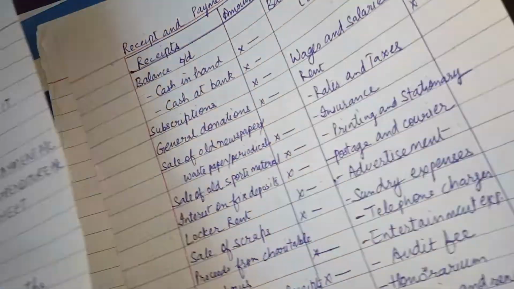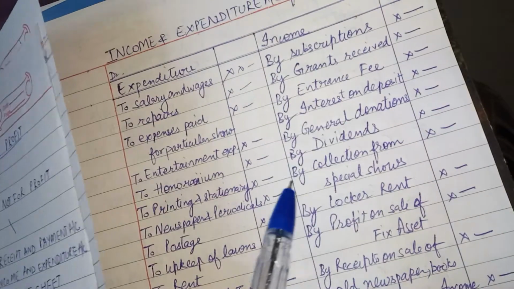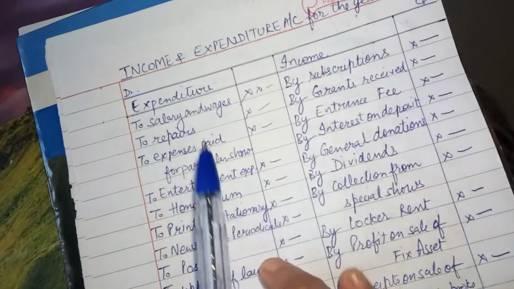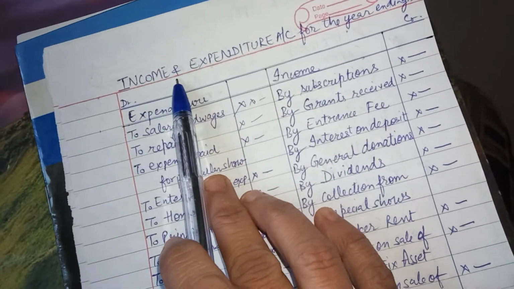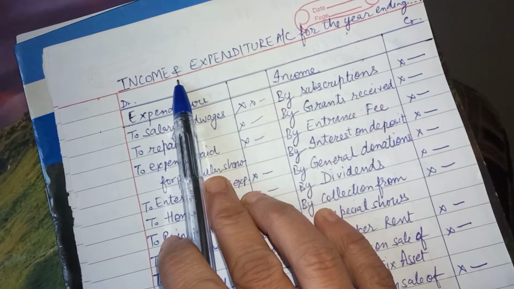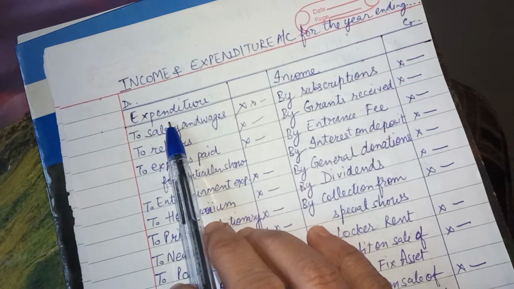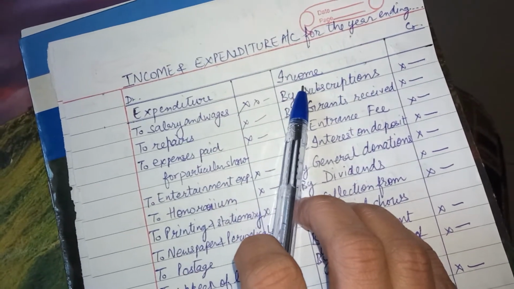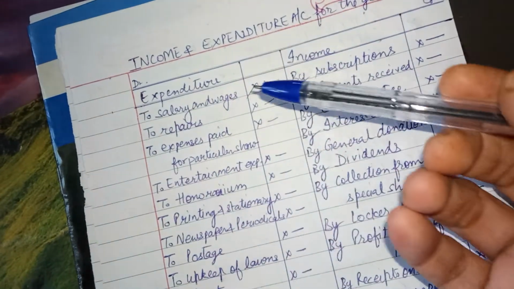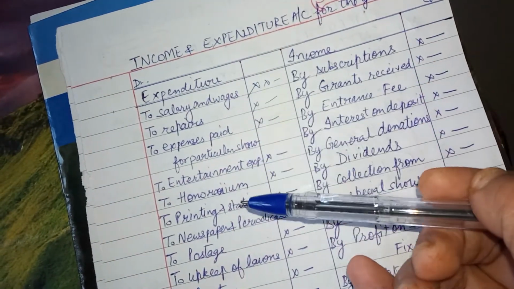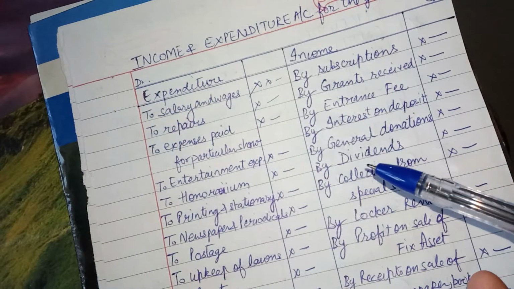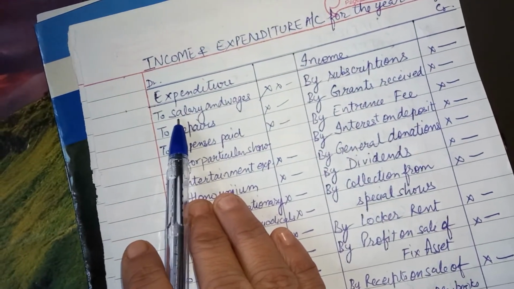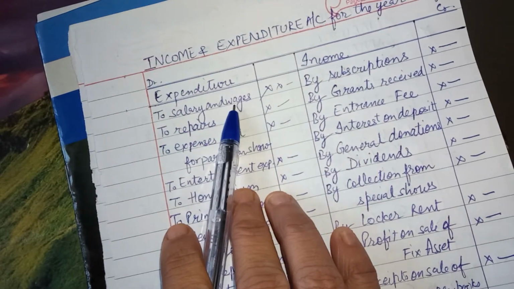Here we are taking the complete pro forma of a basic income and expenditure account. The income and expenditure account is of nominal nature. That means debit all expenses and losses and credit all incomes and gains. And we have the basic pro forma of general expenses which we debit, and the incomes which we credit. The main things are salary and wages.